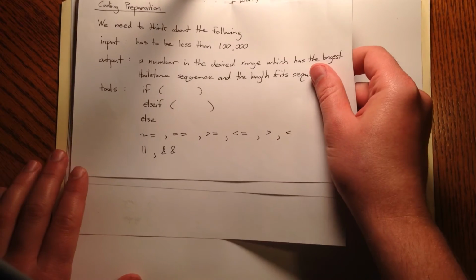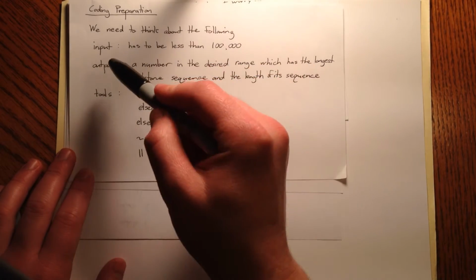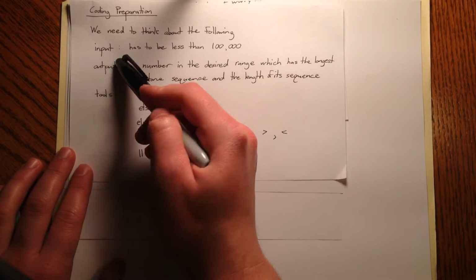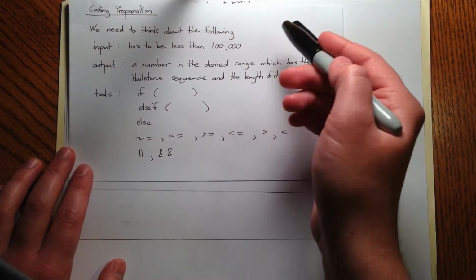So this is how I like to think about problems that involve functions and lots of complicated stuff. So I like to think, first of all, what I need for my input. So I need some boundaries. I need to start somewhere and end somewhere.